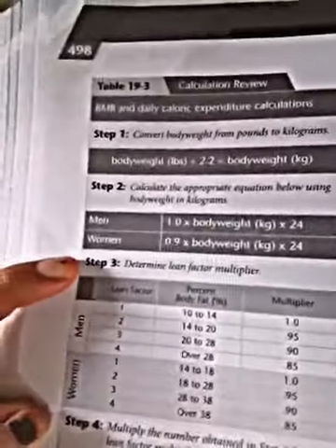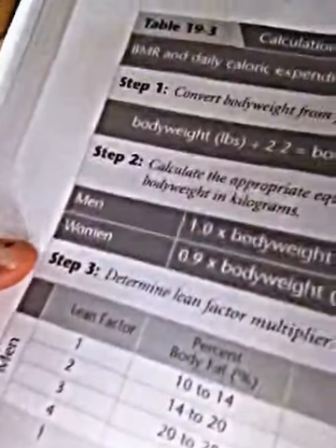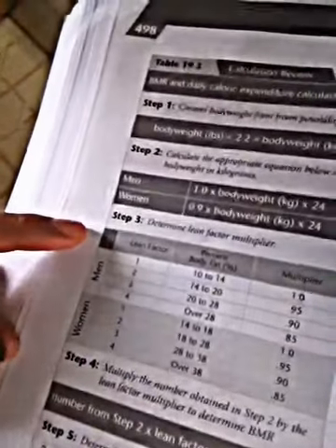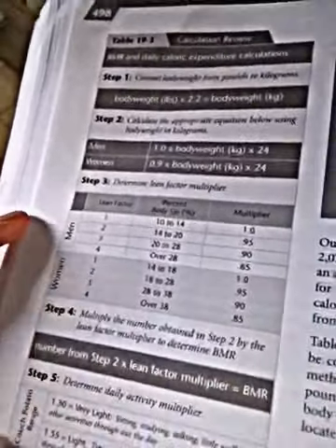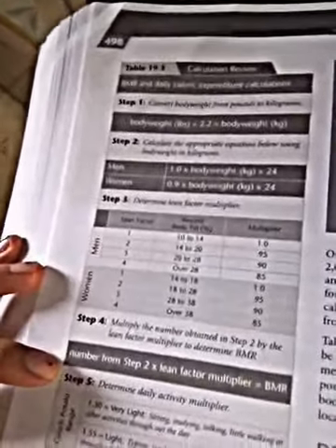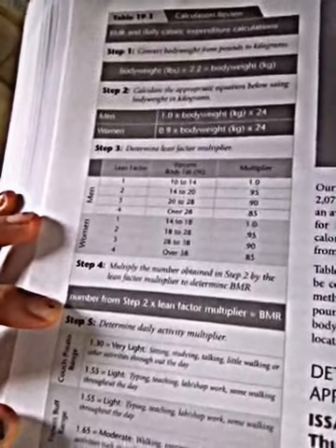And then you determine the lean factor multiplier. Here's the chart. I'm trying to get this so you guys can see it. You pick out your body fat percentage, and then you multiply the number obtained in step 2 by the lean factor multiplier to determine your BMR. So you get that number from step 2, then you multiply by the lean factor multiplier, and that equals the BMR.